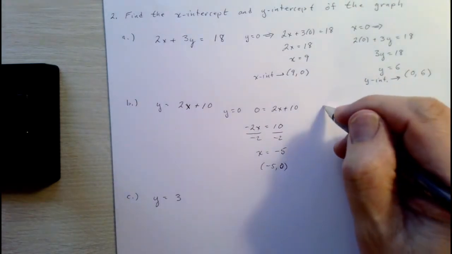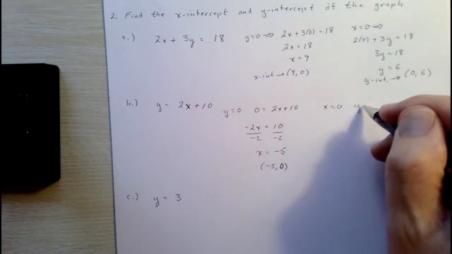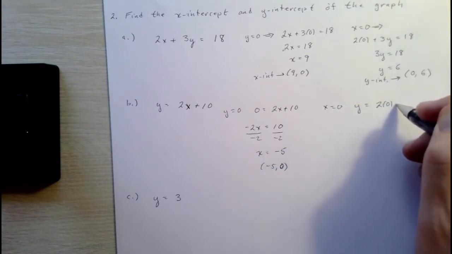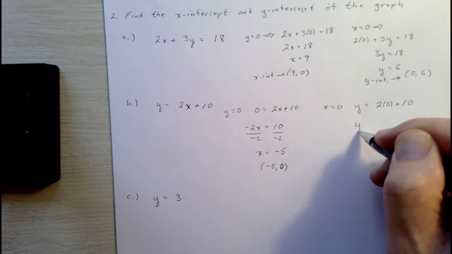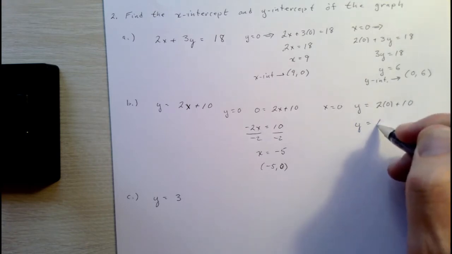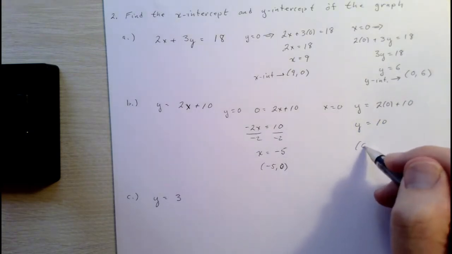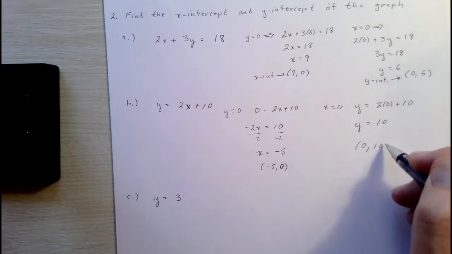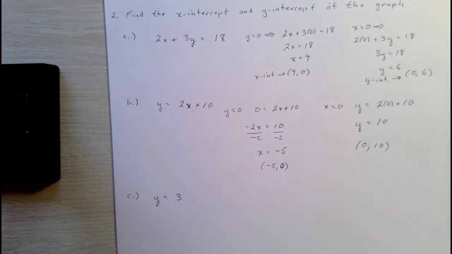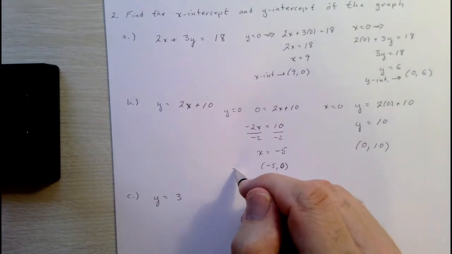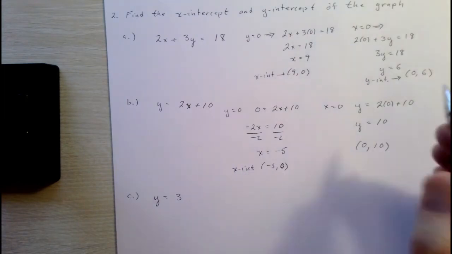And if you set x equals 0, you get y equals 2 times 0 plus 10. So y equals 0 plus 10, and that's 10. So we get (0, 10). Okay, and this is your x-intercept, and this is your y-intercept.